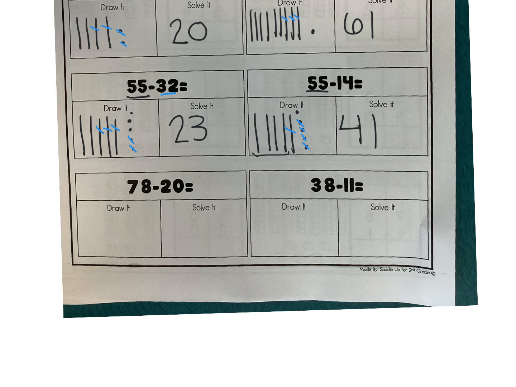Okay, my last two problems. 78. Let's draw 7 and 8. And I'm going to cross off just 2 tens. So how many tens do I have left? 10, 20, 30, 40, 50. Oops, wrong color. 50. And I still have 8 ones because I didn't cross any off.